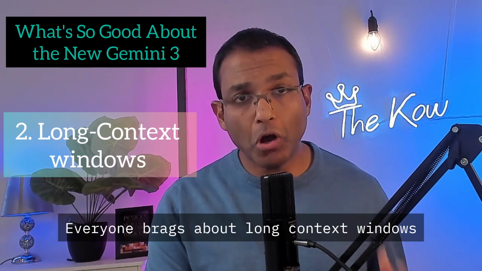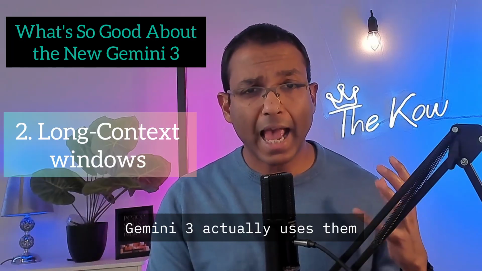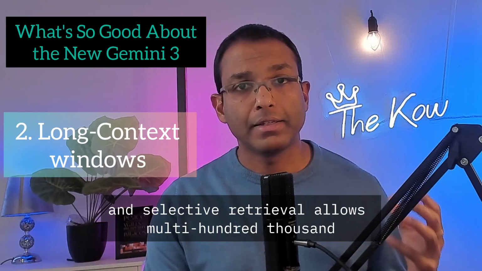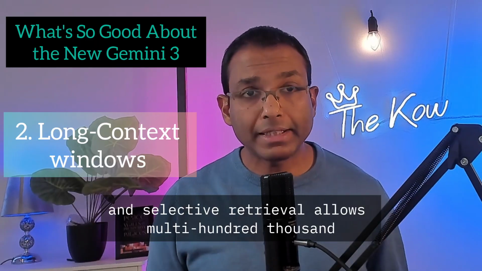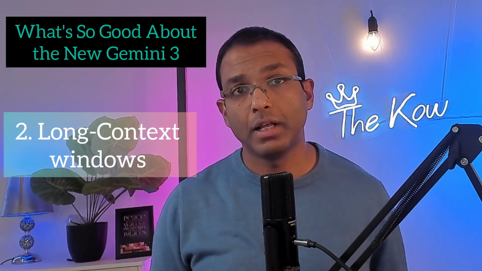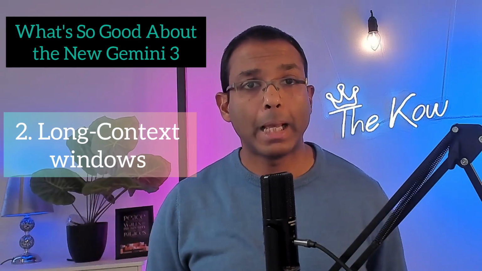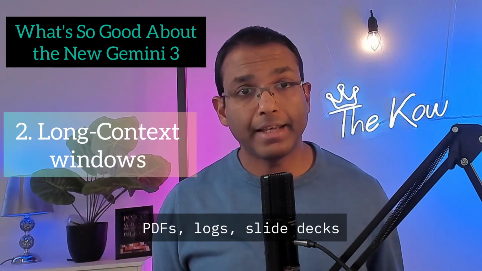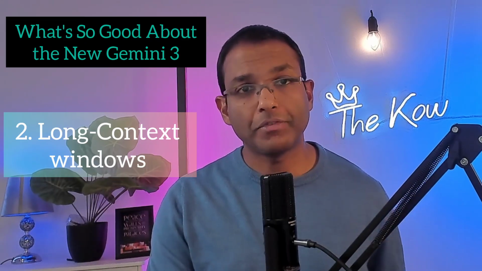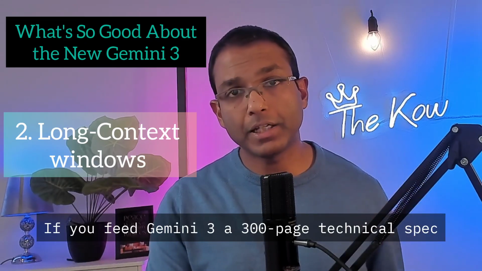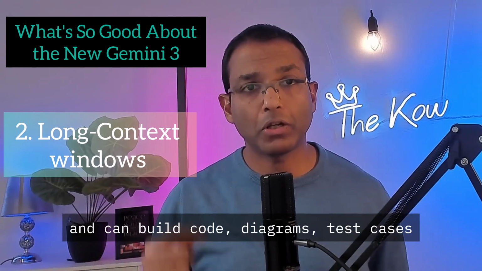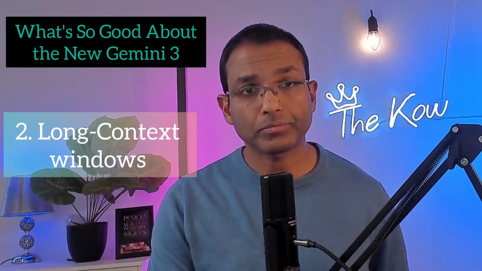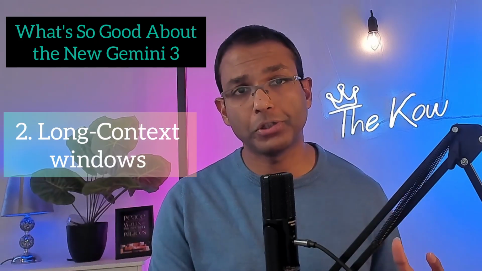Everyone brags about long context windows. Gemini 3 actually uses them. Google's new mixture of depth attention and selective retrieval allows multi-100,000 token contexts, less degradation over long documents, better handling of structured data such as PDFs, logs, slide decks. Developers will love this. If you feed Gemini 3 a 300-page technical spec, it stays coherent and can build code, diagrams, test cases, or summarize directly from it. For enterprise use cases, this is huge.